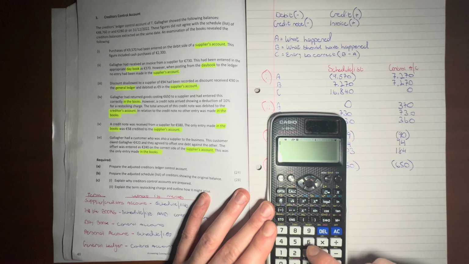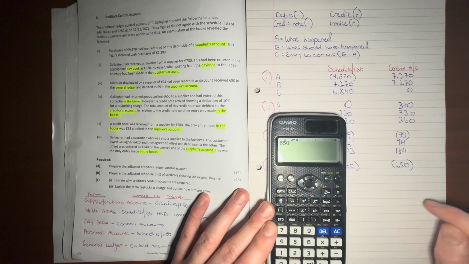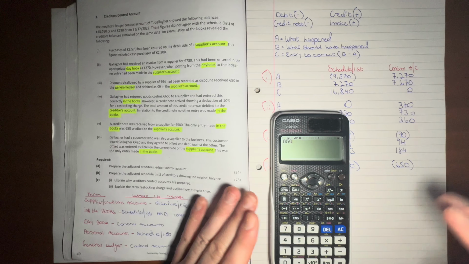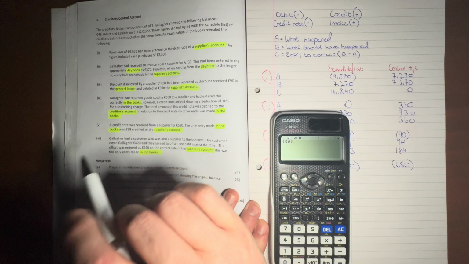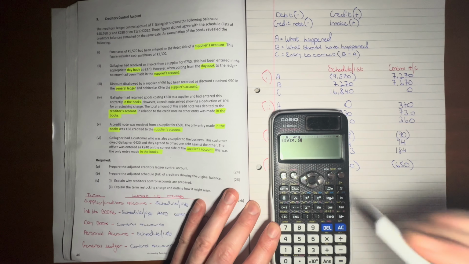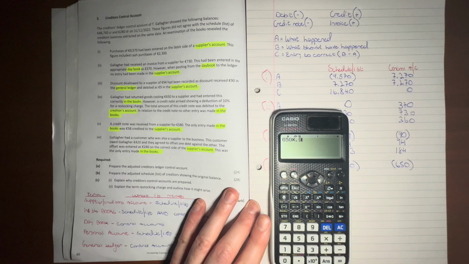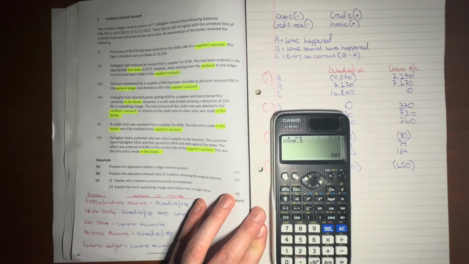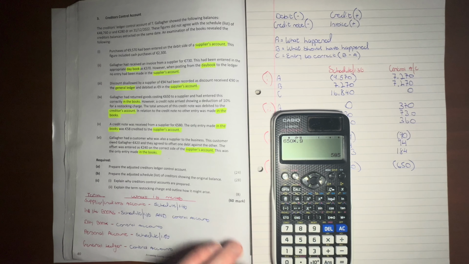The credit note would be for 650, because that is how much we returned, but then they took off 10% for a restocking charge. So we only actually got a credit note for 90% of the total cost of the goods. So 650 multiplied by 0.9 is 585. That's the total amount of the credit note.